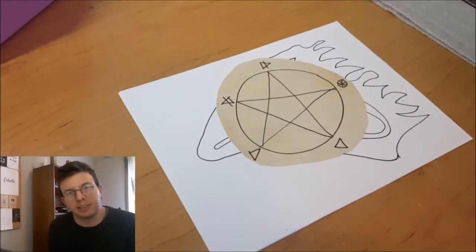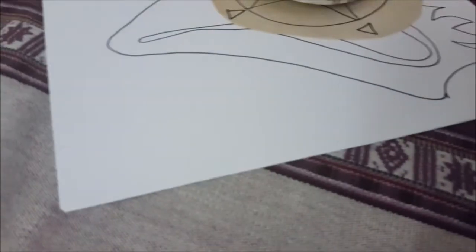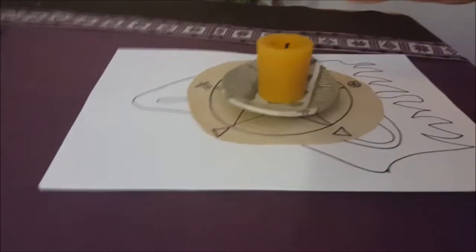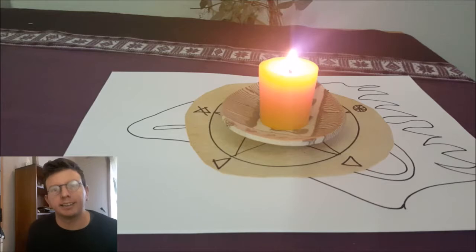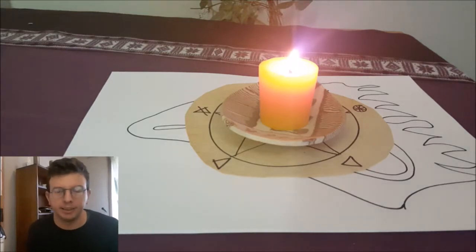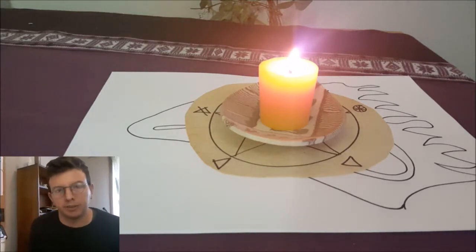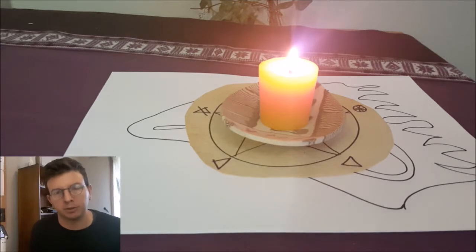Now my sigil is ready. I'm going to light a candle. I let the candle burn as I meditate. After that, I'm just going to save the sigil and add it to my book of shadows.